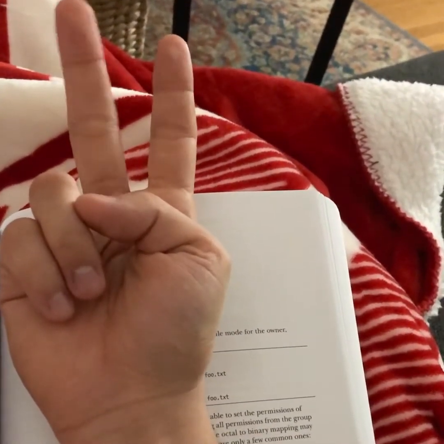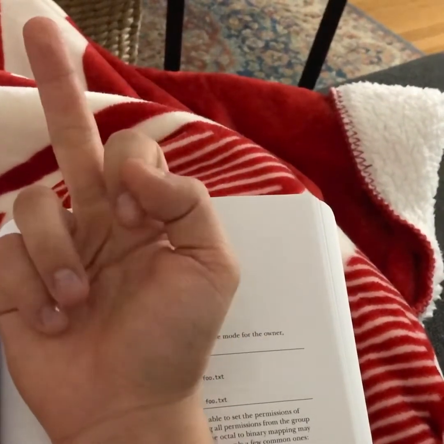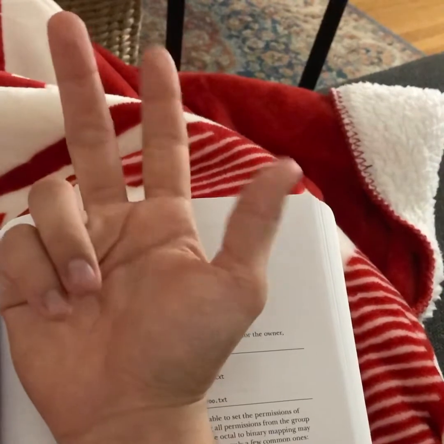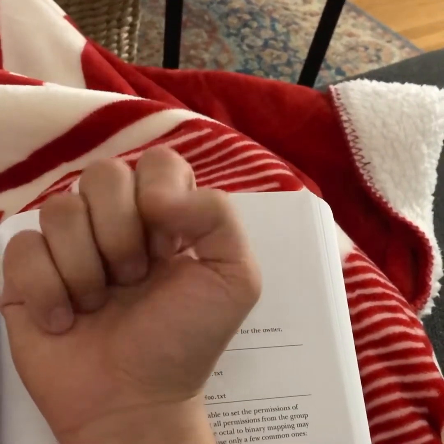1, 2, 3, 4, 5, 6. So I can, this is pretty standard, read and write. 1, 2, 3, 4, 5, 6, 7. I can do all of the things. I can read it, I can write to it, and I can execute it.